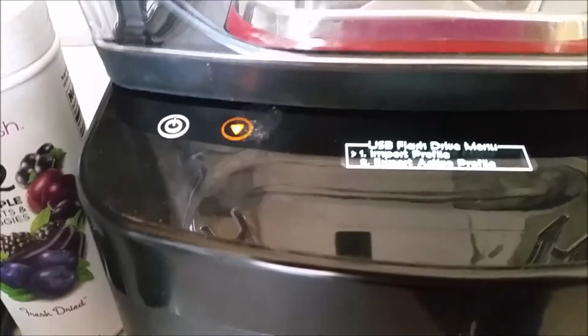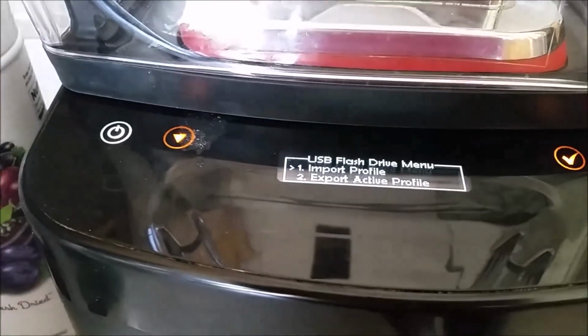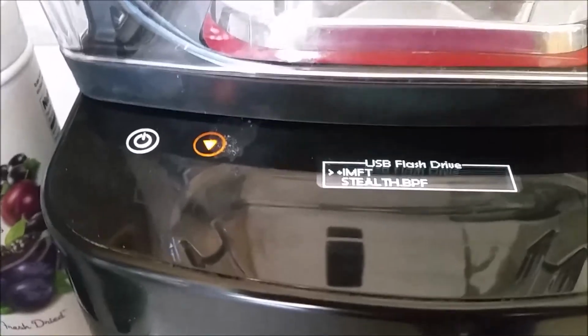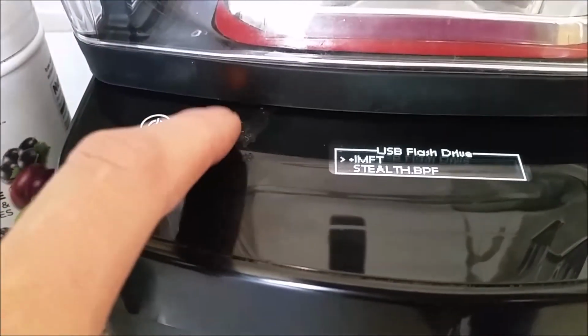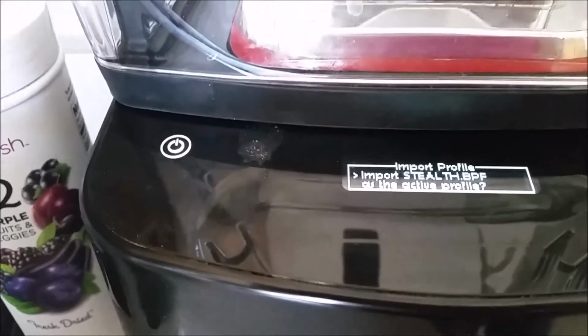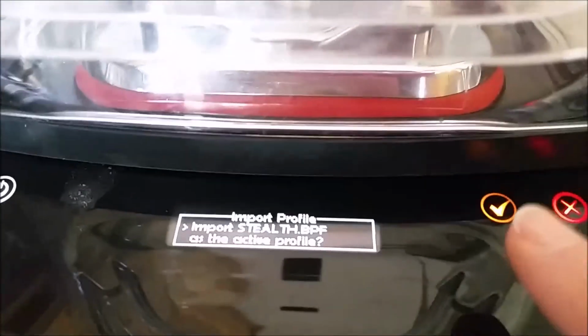right there into the USB, and it says import profile. That's what we want to do, so yes. Stealth BPF, that is the one that we have downloaded. So we're going to hit the arrow down. There you go, Stealth BPF. And check. Import the Stealth as the active profile. Yes, please.